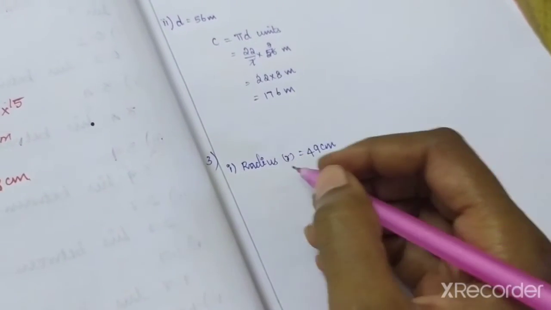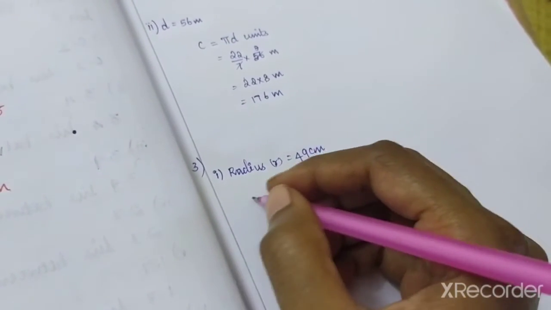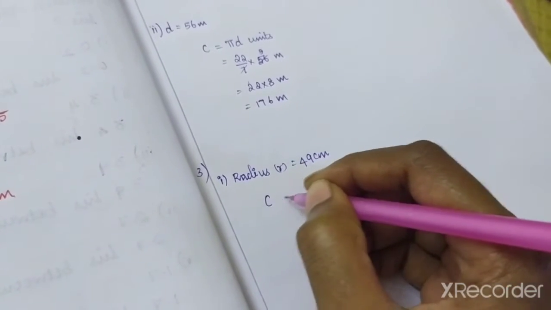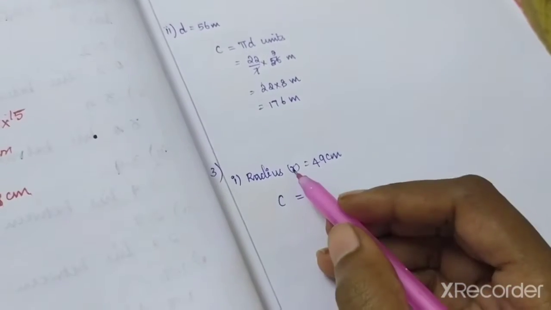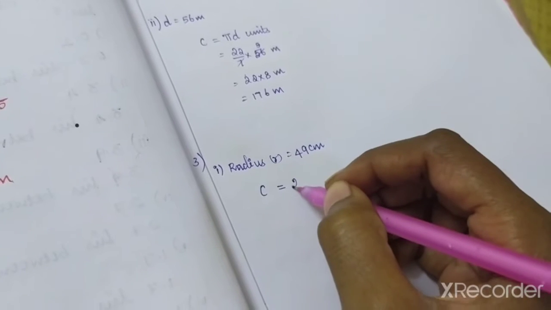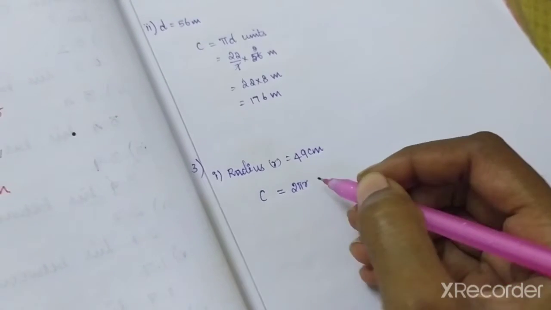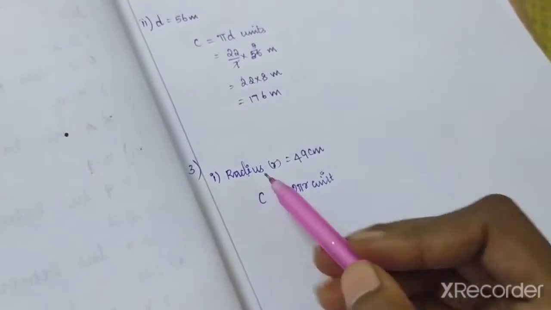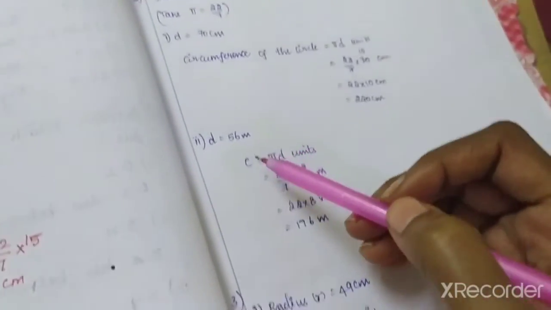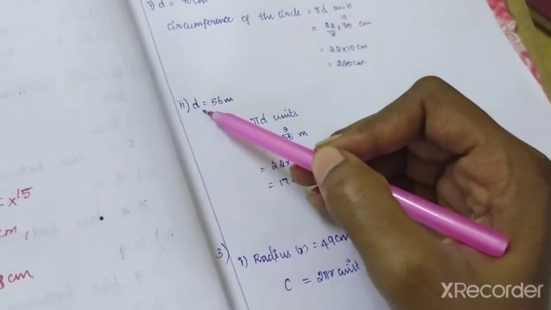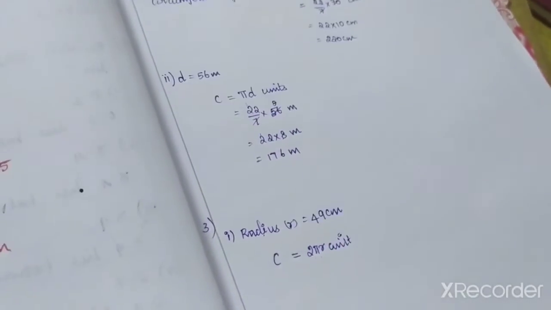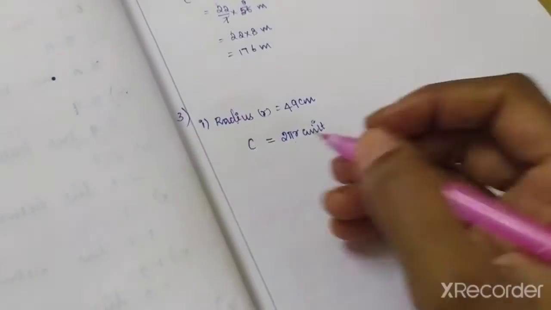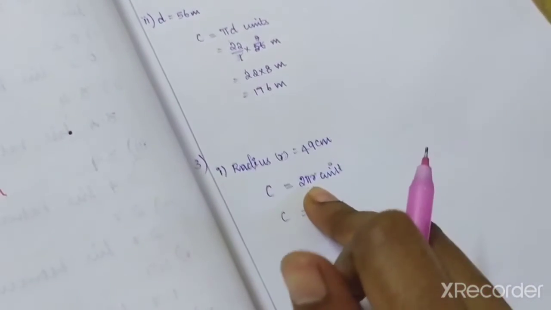What are they asking? C. What's the formula? You have an R, so the formula is 2 pi R units. If they give radius, use 2 pi R. If they give diameter D, use the other formula.